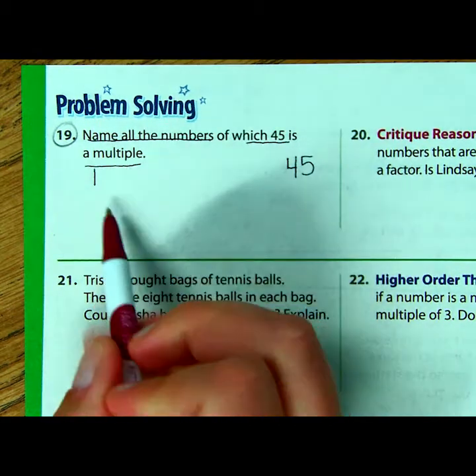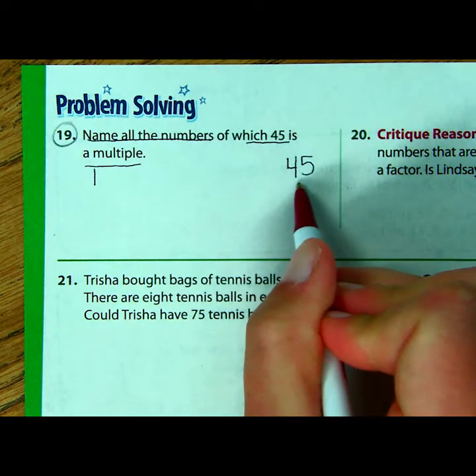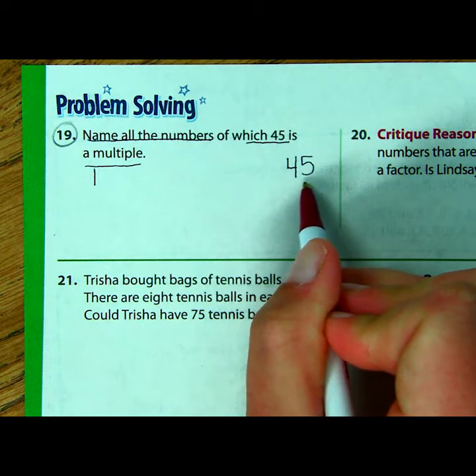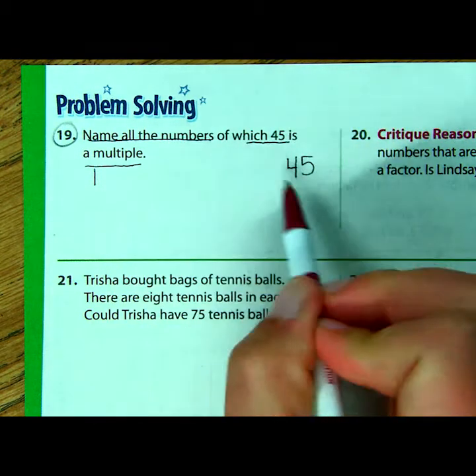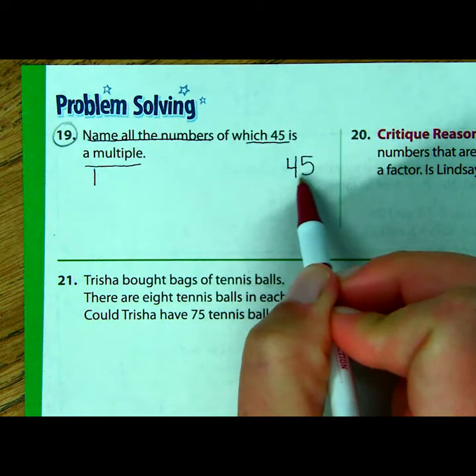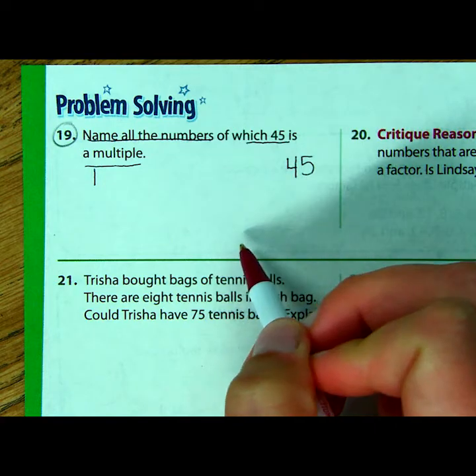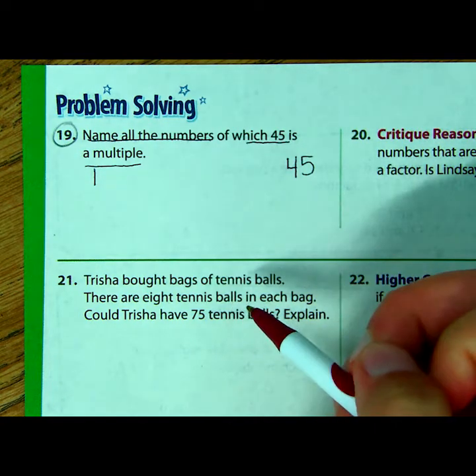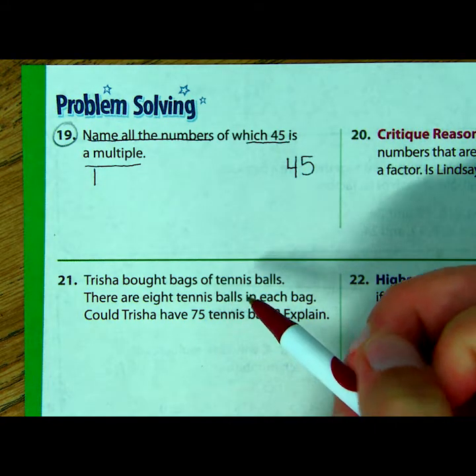Now, I know this trick where if I look at this number and it's even, then I know that 2 would go into the number evenly. But this number is not even, so 2 is not a multiple. Now, what about the number 3?